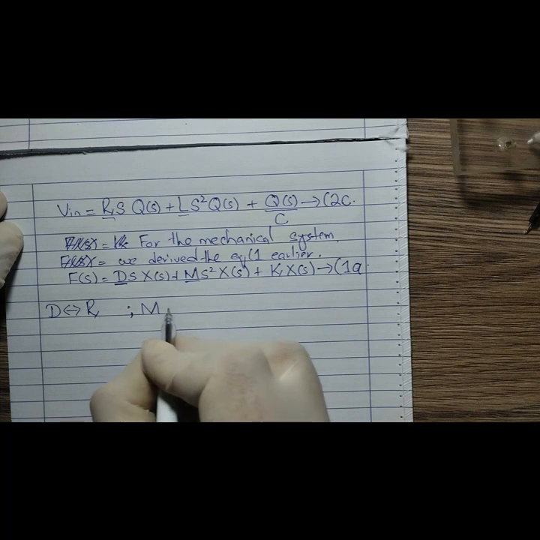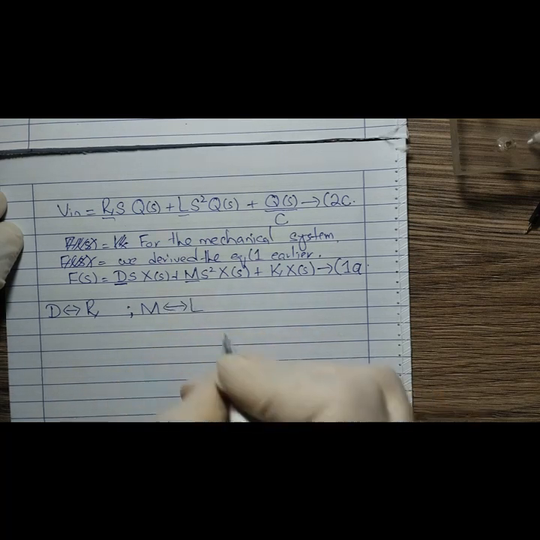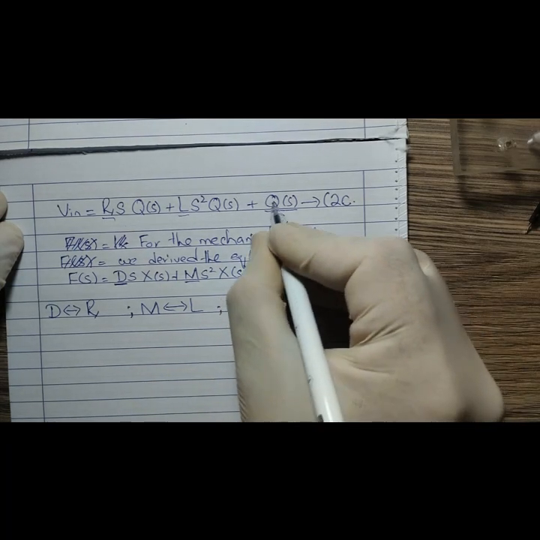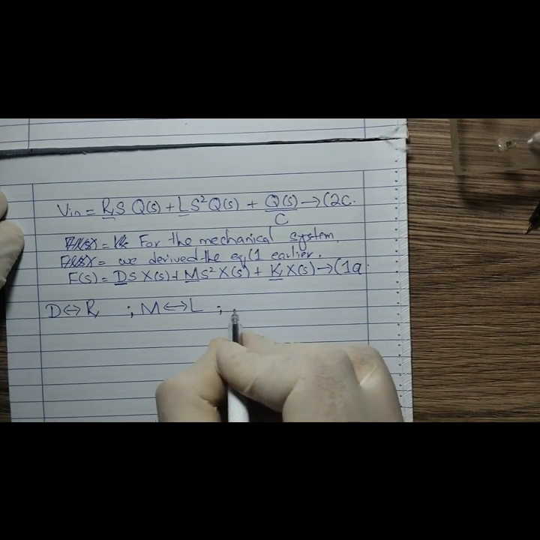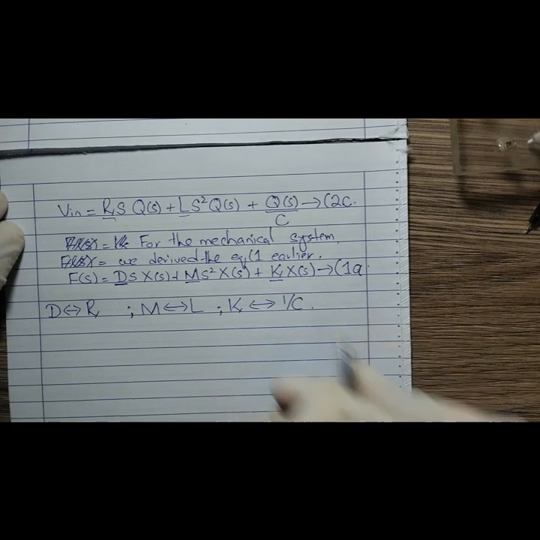M is analogous to L, which is inductance. Similarly, the last quantity here is k, and we have 1 by C as the coefficient of Q of s in equation 2c. So k is analogous to 1 divided by C.